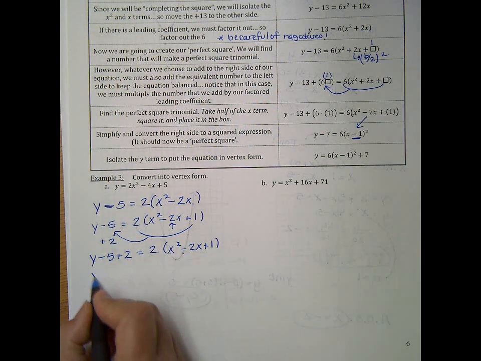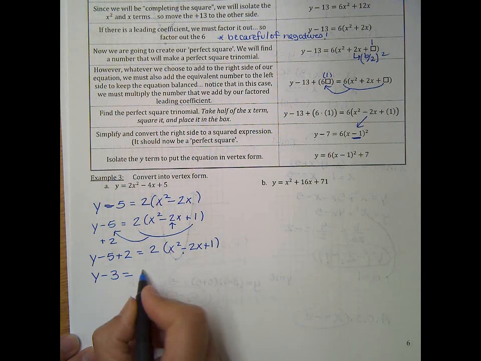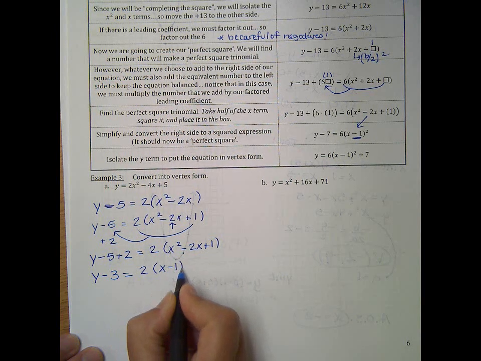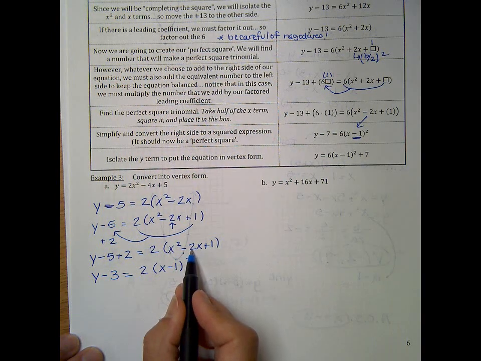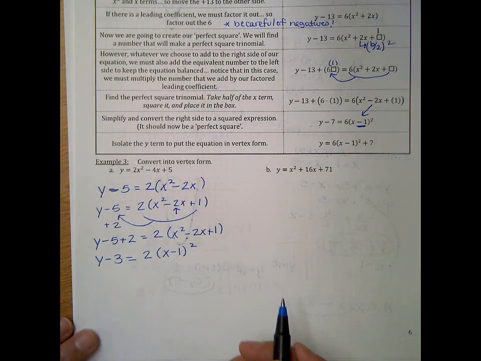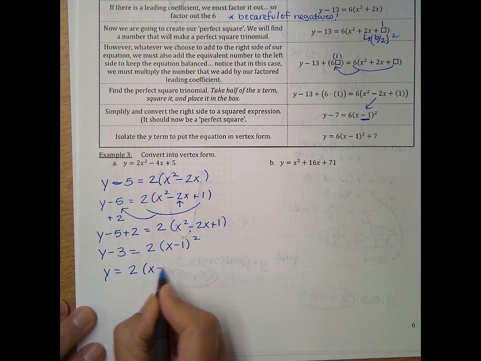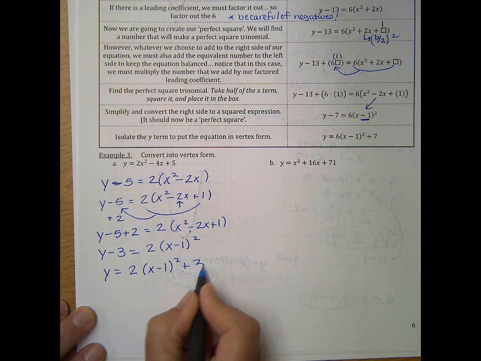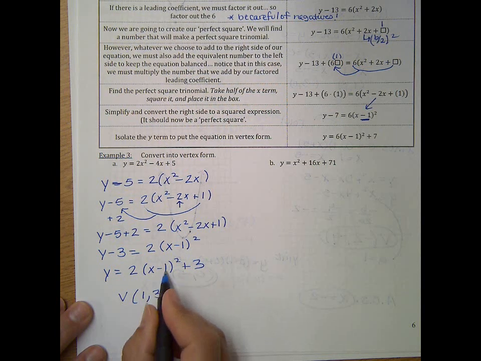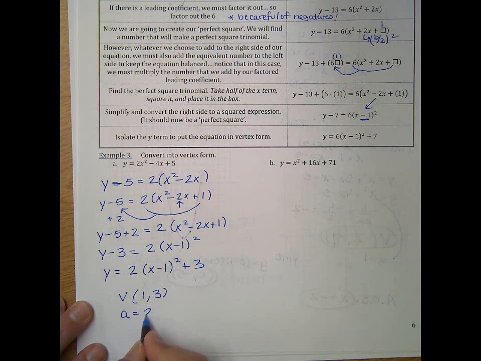Well, this on the left side is just negative 3. On the right side, this is x minus 1 squared if I factored it. Two numbers that multiply to be 1 and add to be negative 2. Now if I bring that 3 back over to the right, I have it in vertex form. The vertex is 1, 3. Remember, it's the opposite sign of this. Our a value is 2, so it'd be really easy to graph now.